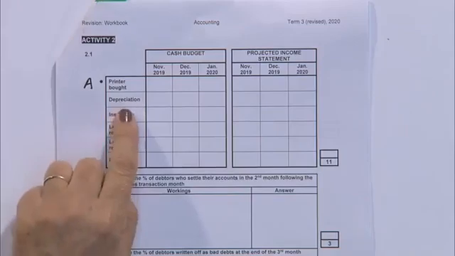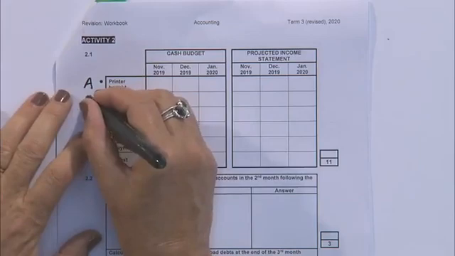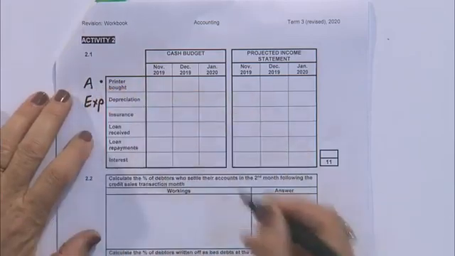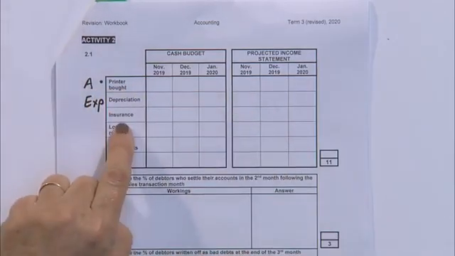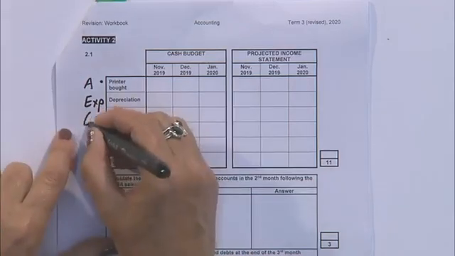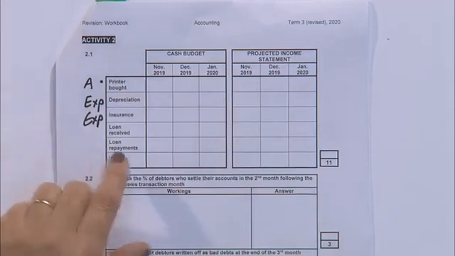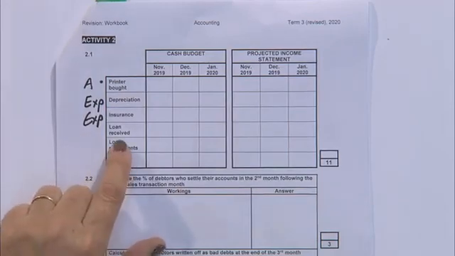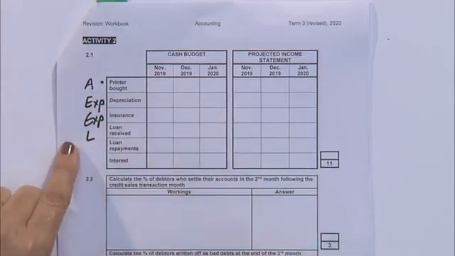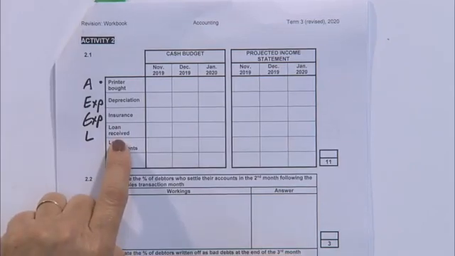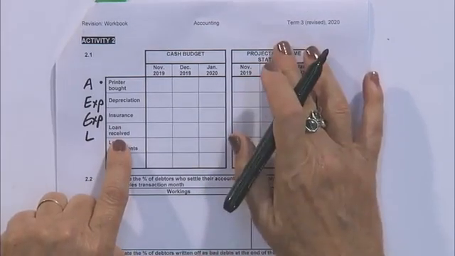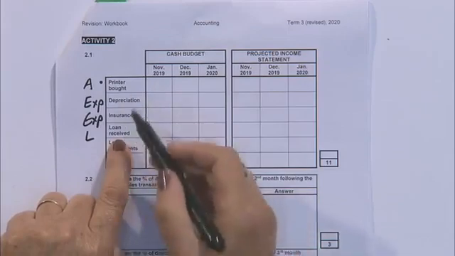When I have a printer, there will be depreciation, which is an expense. When I have insurance, it is an expense, but I will also pay it. When I have a loan, it is a liability, and a liability cannot be in a projected income statement. It's just a few quick thoughts on what you're seeing here.